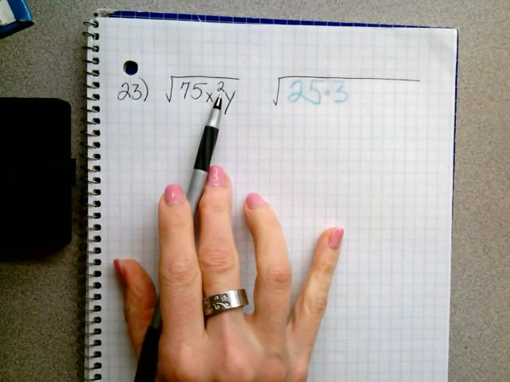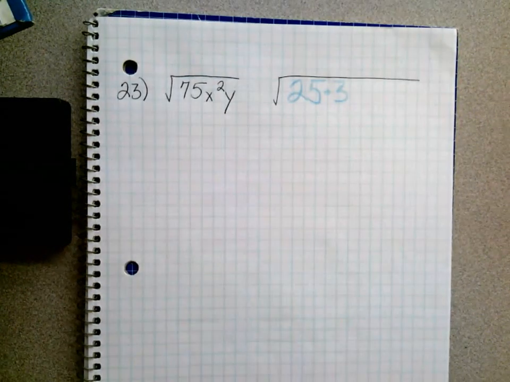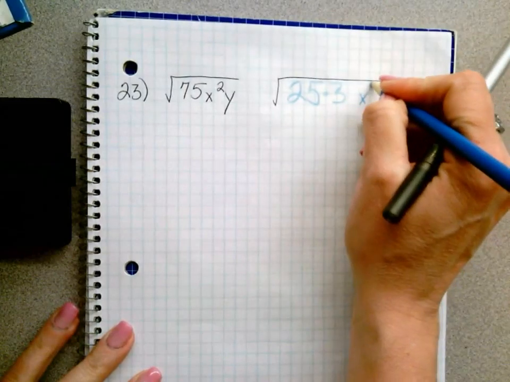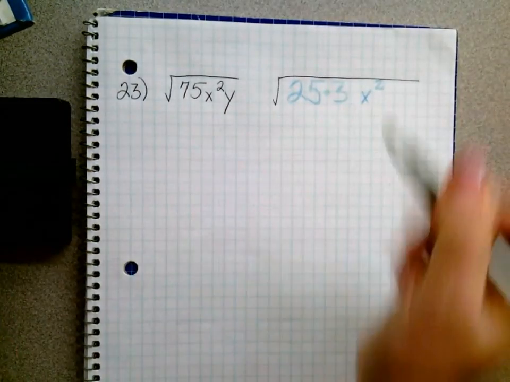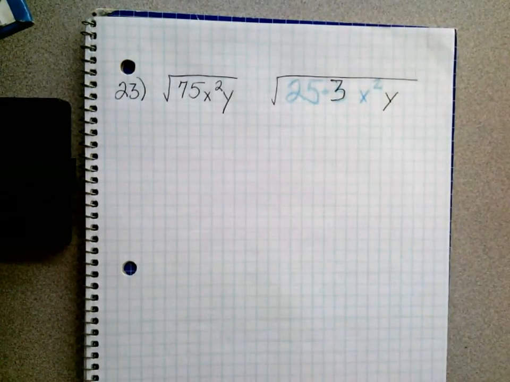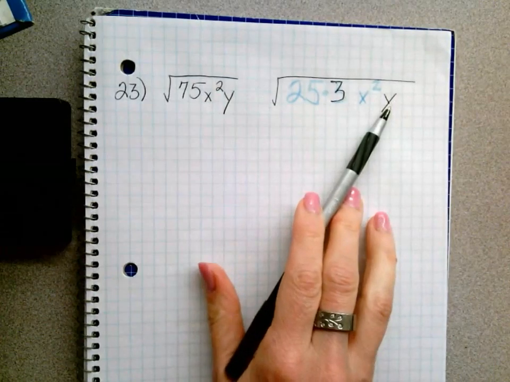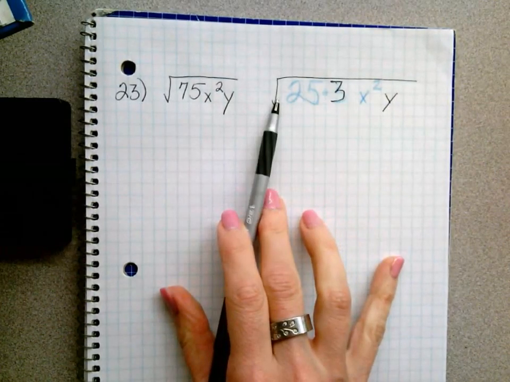Any number that has an even exponent is a perfect square. So I'm going to leave that just the way it is. And y cannot be factored. So the items that are not perfect squares are the 3 and the y. The square root of 25 is?